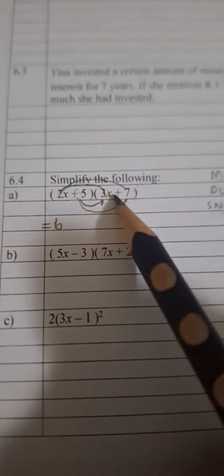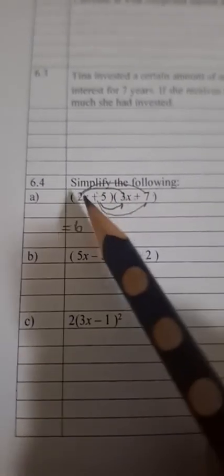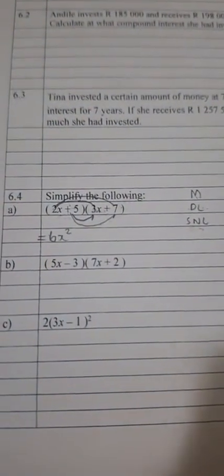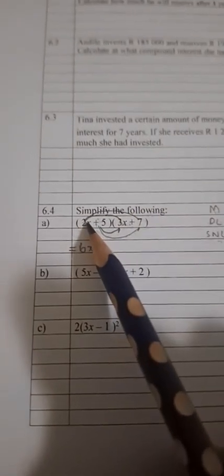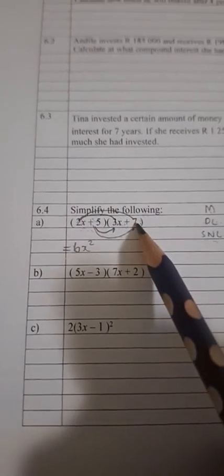X times x. When we are multiplying same bases, variable x, we keep the base x and we add the exponents. And yes, it is 6x squared. Very beautifully said in the comment section. Then we take the same term and we distribute it to the outer term for this bracket.